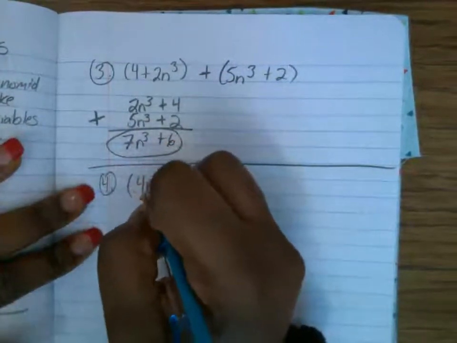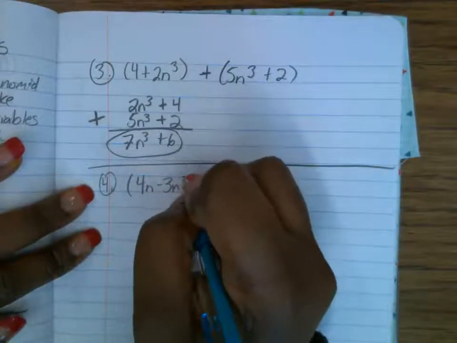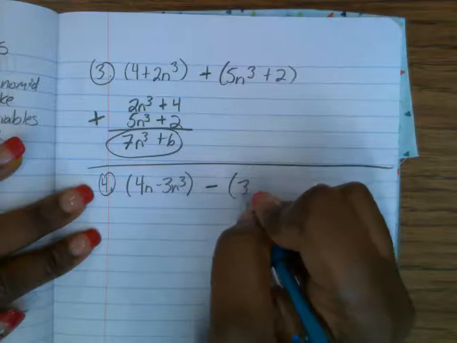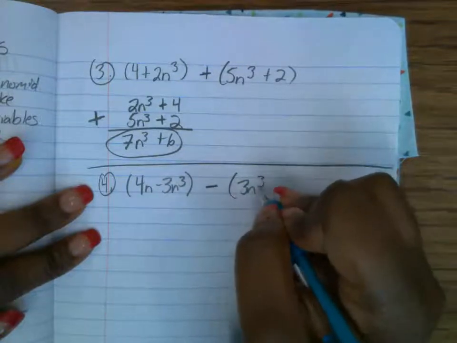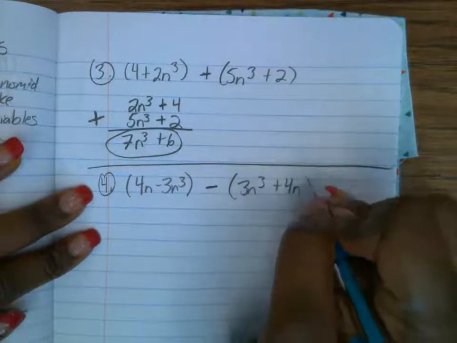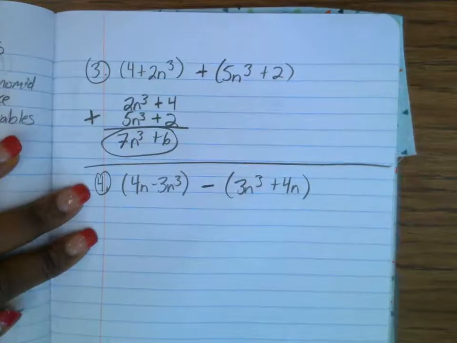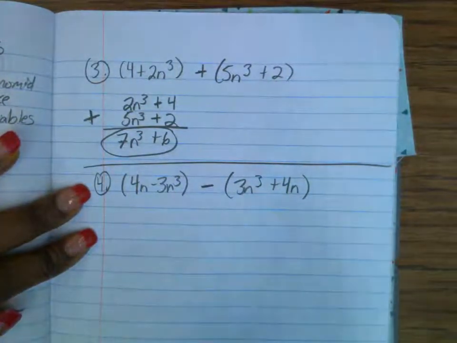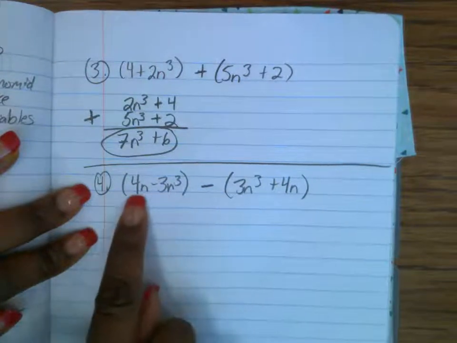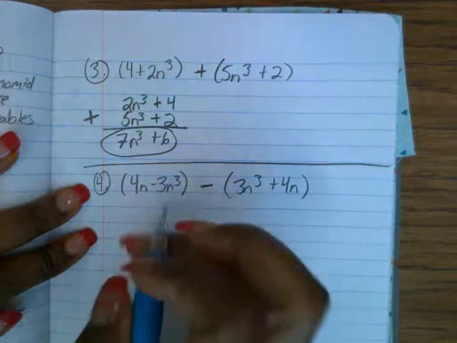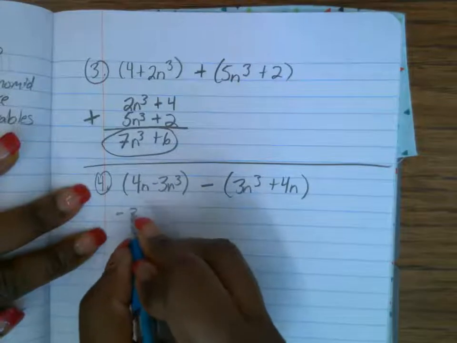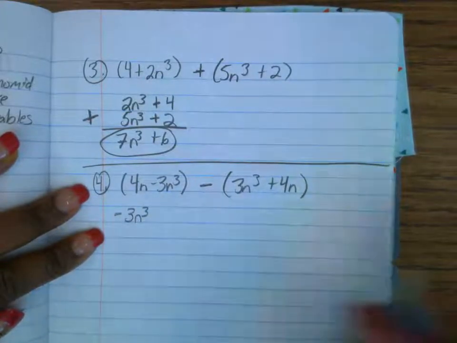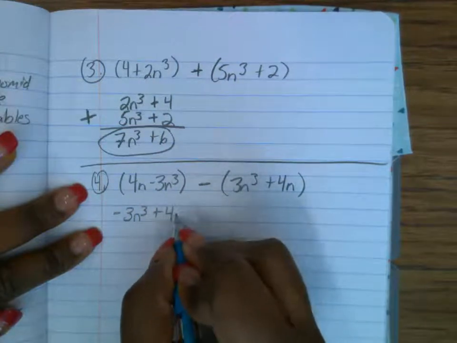We got 4n minus 3n to the third. We're subtracting 3n to the third plus 4n. We're going to do the highest exponent first. We're going to write that one first. So this is going to be negative, take the sign with it, negative 3n to the third power plus 4n.